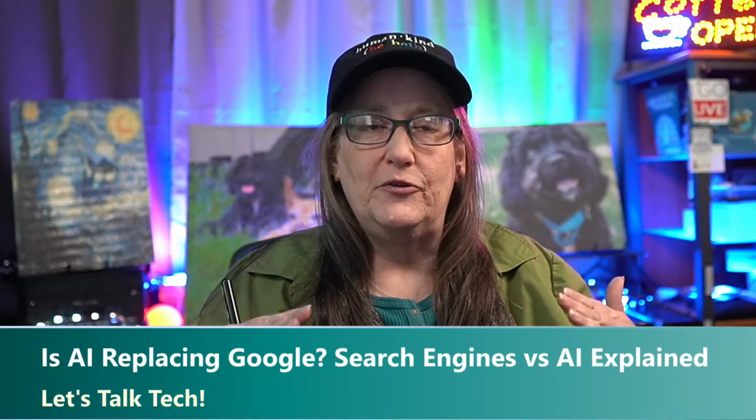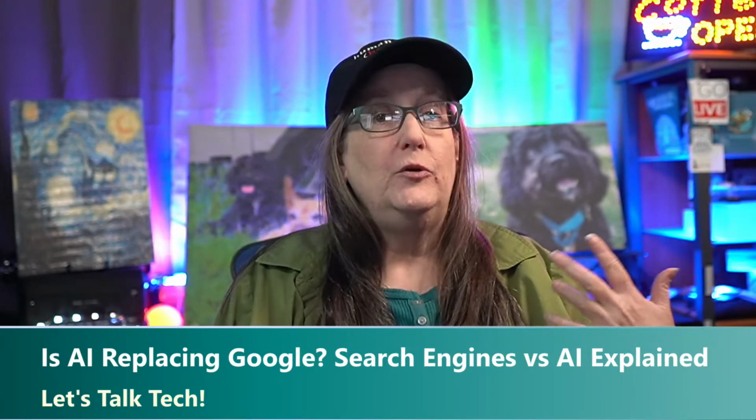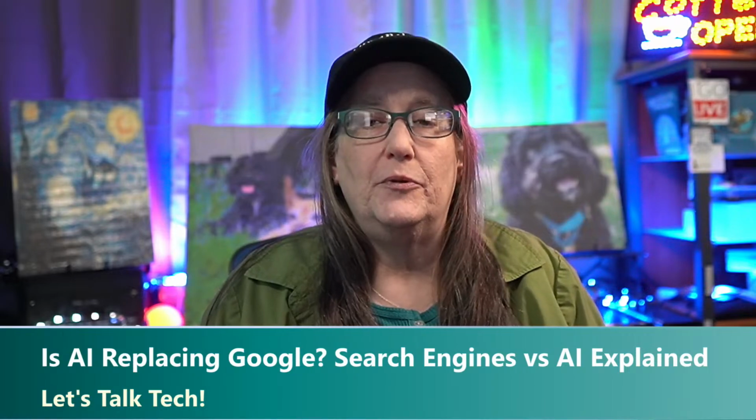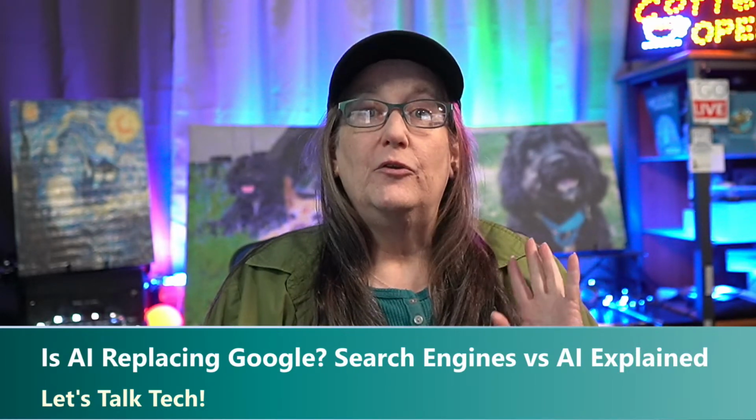We're going to start by talking about search, then we'll work into AI, and then we'll get into generative AI, because it does kind of stair-step up. This way, hopefully you will know which one to use at the right time. And feel free to jump in the comments if you have any questions or anything you want to throw out there. All right, search engines.